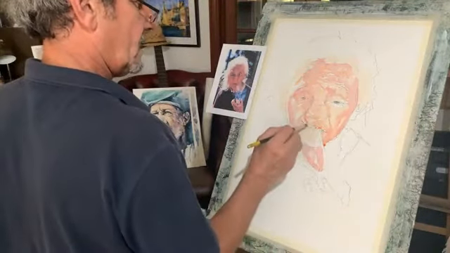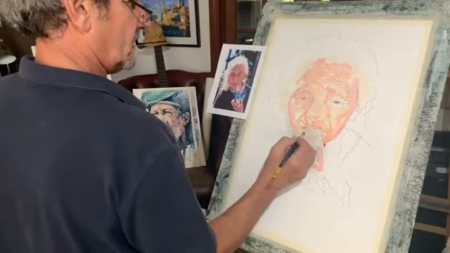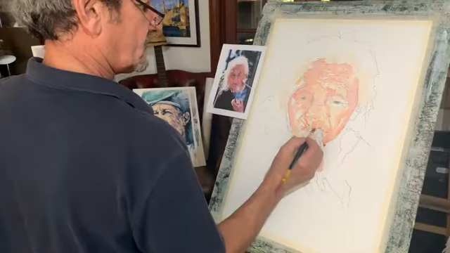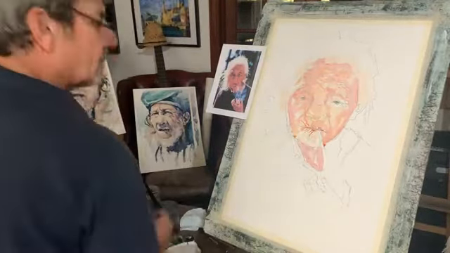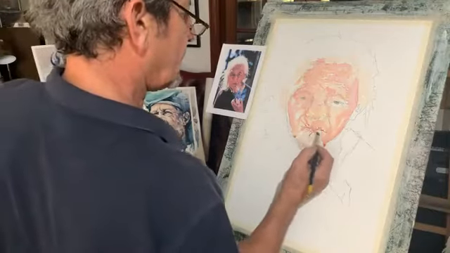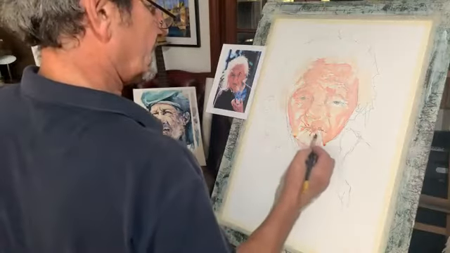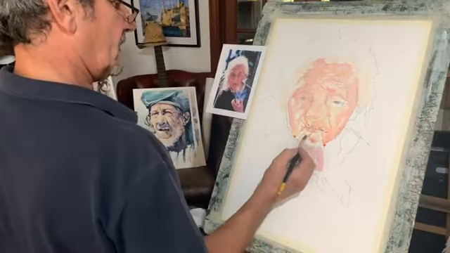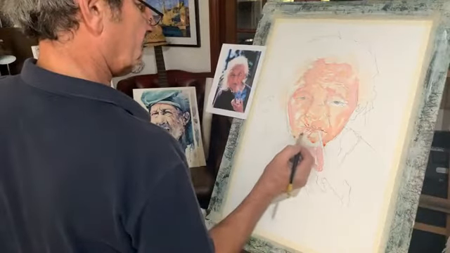From here, more creases, side of the mouth, slightly underneath, top lip darker, and bottom lip. And as you get here, you can see a chin, and then more creases here.